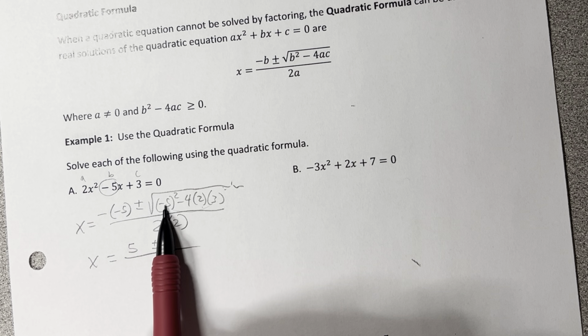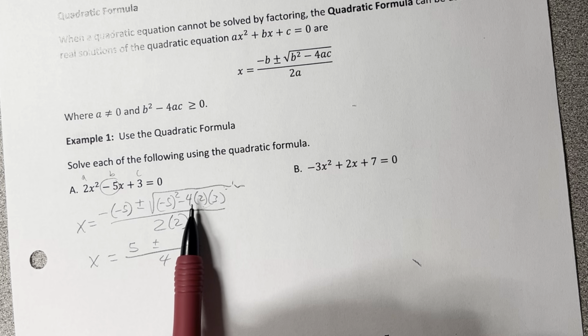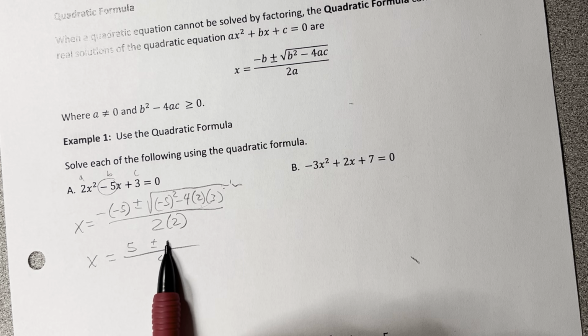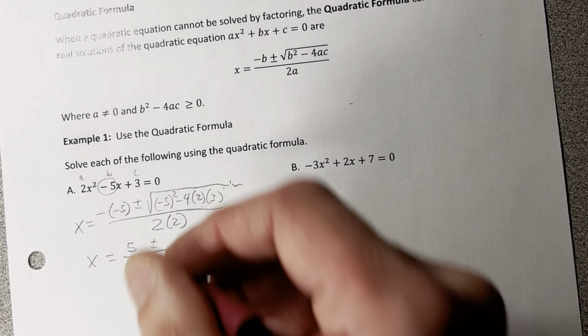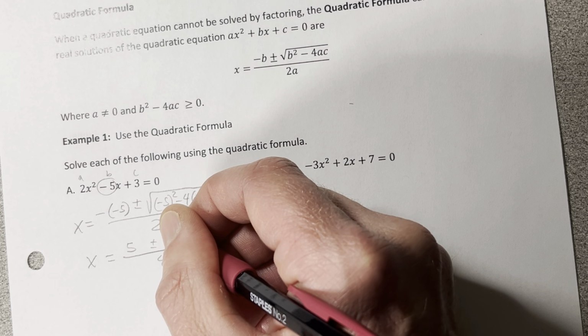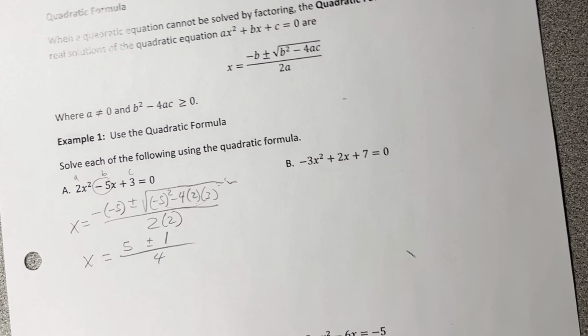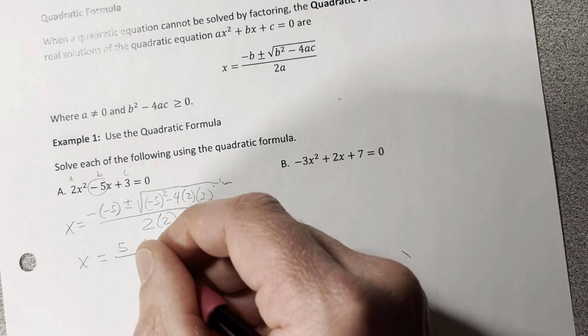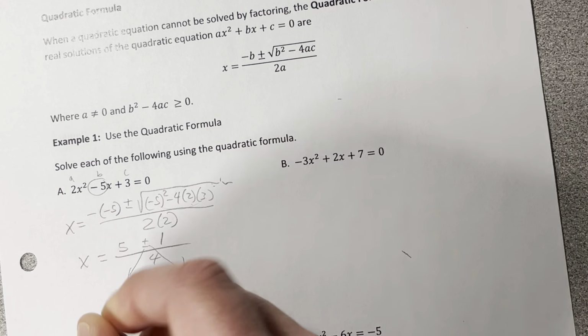So this will be 25 minus, let's see, that'd be 8, minus 24. So we're going to get 25 minus 24, which is 1. Now I'm going to go ahead and square root 1 because that gets me a nice answer. The square root of 1 is 1. If it wasn't a nice answer, I'd leave it as the square root of the number, and then we'd go to the next step. Okay, so what we got is we got to do 2 problems here.